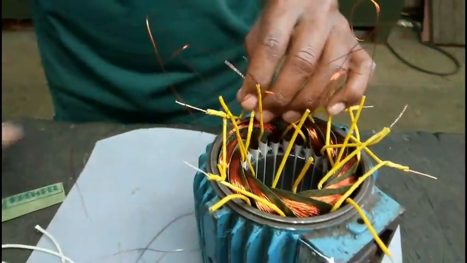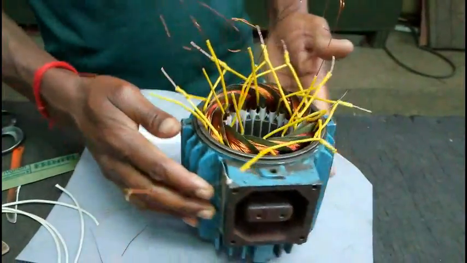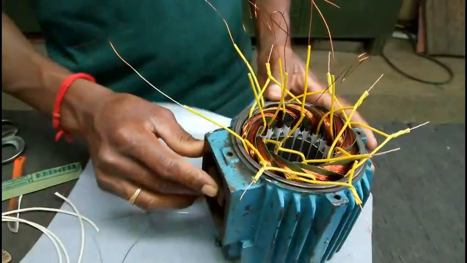Twisting of both wires is done and the overhang portion is removed.